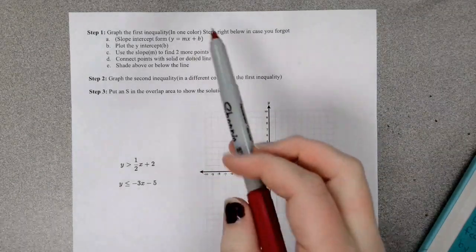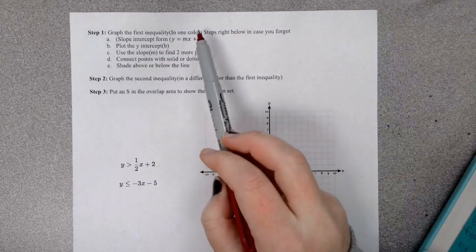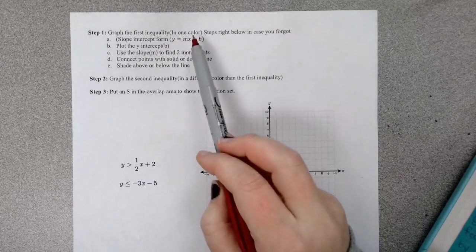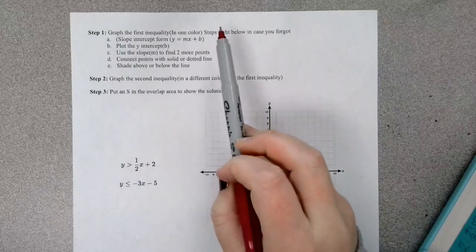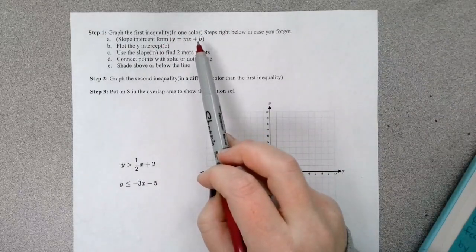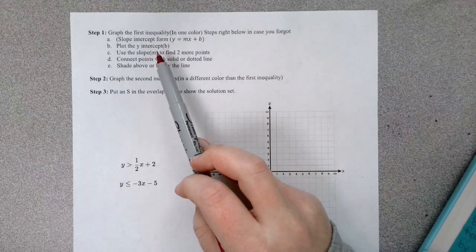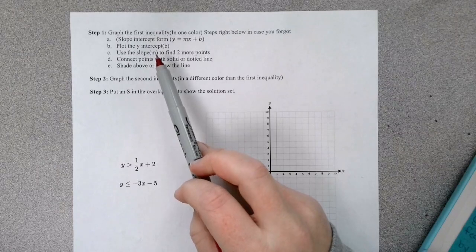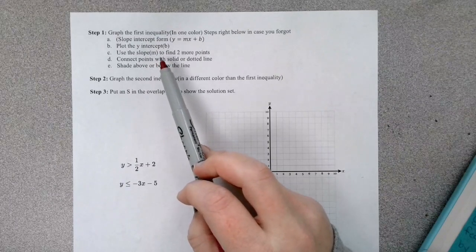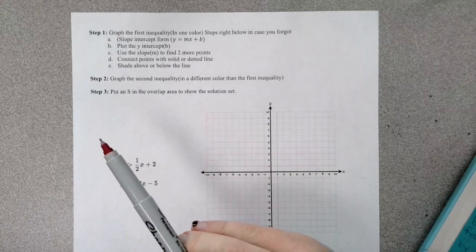We are going to graph the first inequality in one color. It's going to be super helpful if you have two different colors. Graph one in one and one in the other. And the steps are right here in case you forget. So if it's in slope-intercept form, we're going to plot the y-intercept, use the slope to find two more points, connect points with a solid or dotted line, and then shade above or below the line.